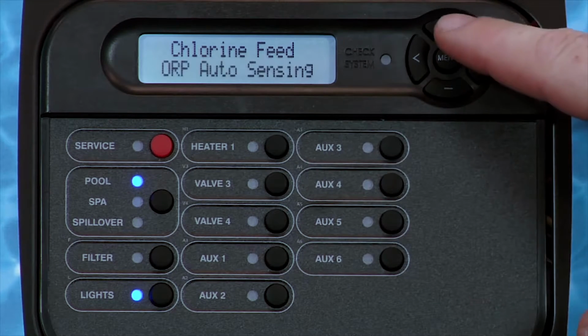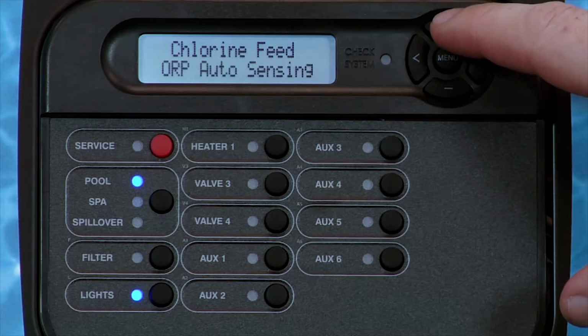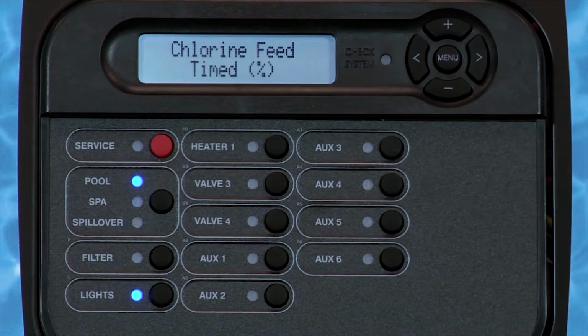Pressing the plus key changes the display's bottom line to timed %. If selected, the chlorinator will be left on for a percentage of time that the filter pump is running. In this case, automatic monitoring and adjustment of chlorine levels by Sense and Dispense is disabled.